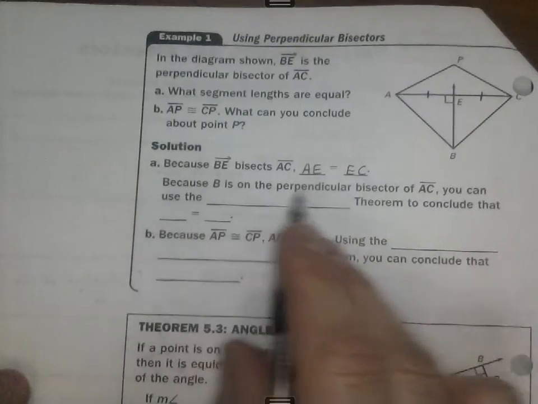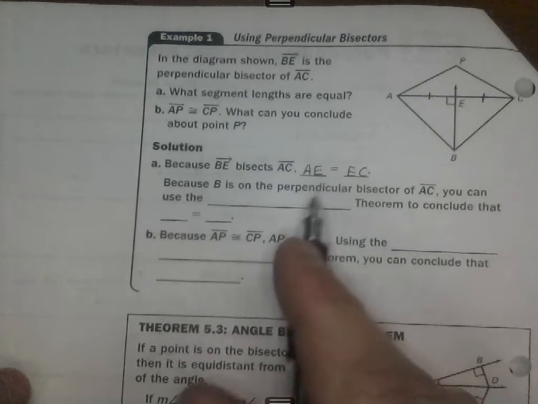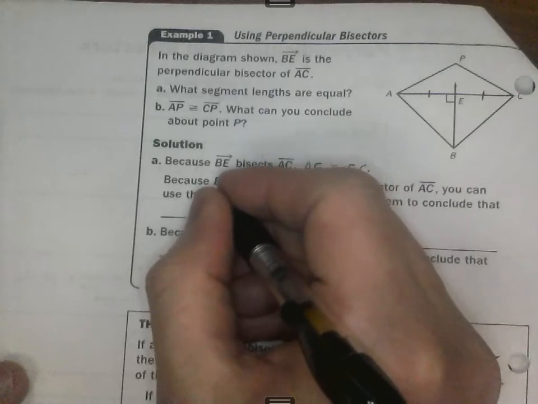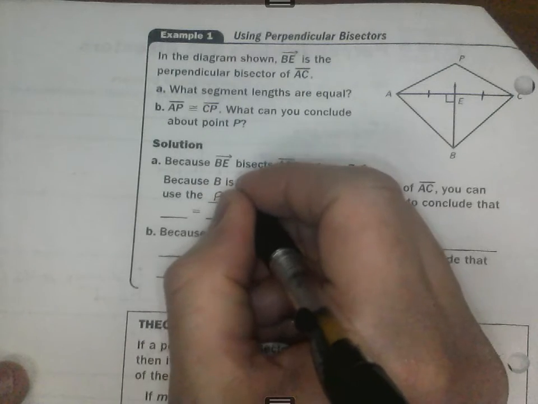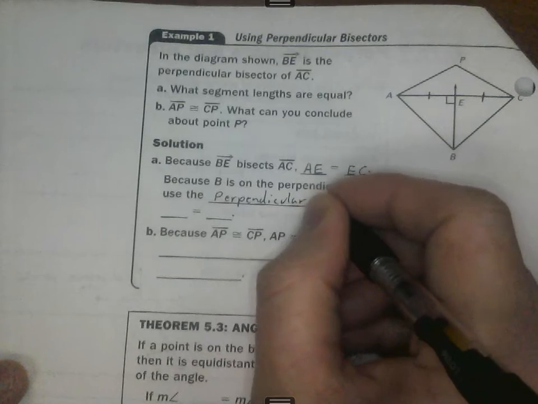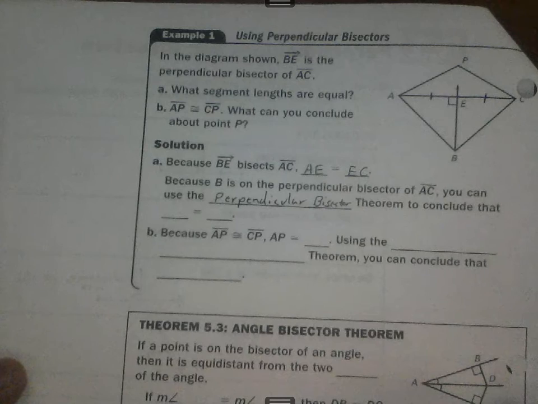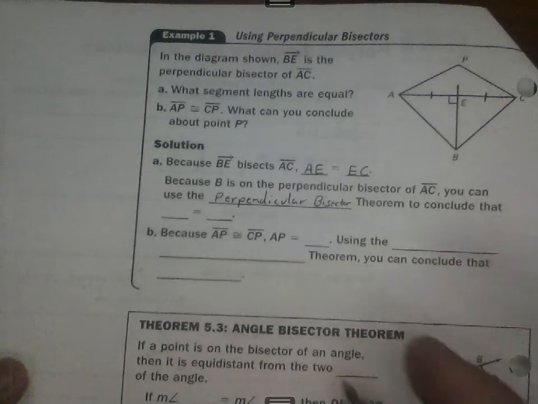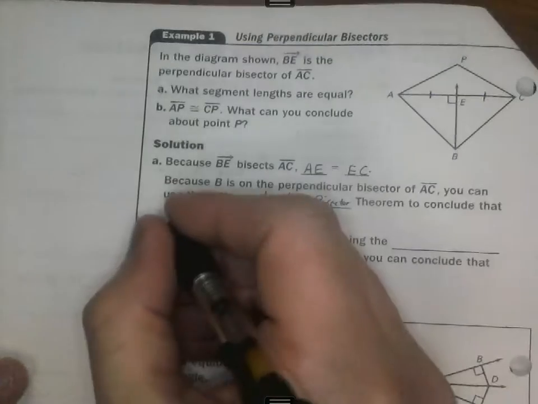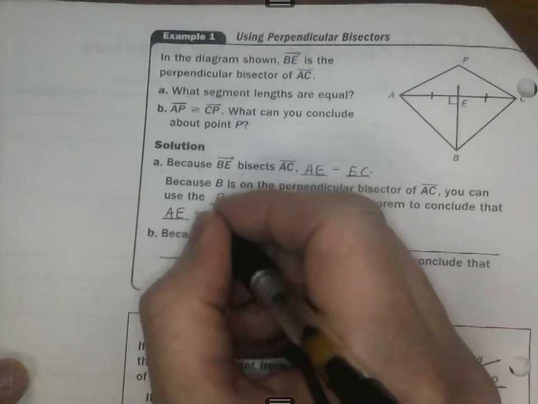Because B is on the perpendicular bisector of AC, you can use the perpendicular bisector theorem to conclude that AE is equal to EC.